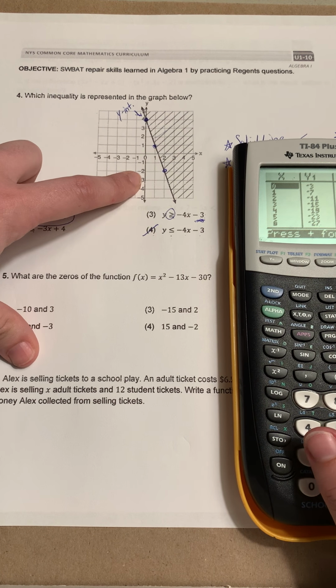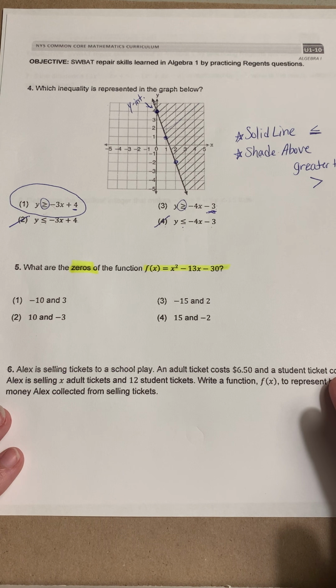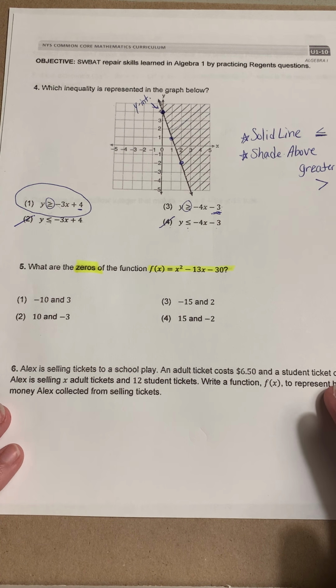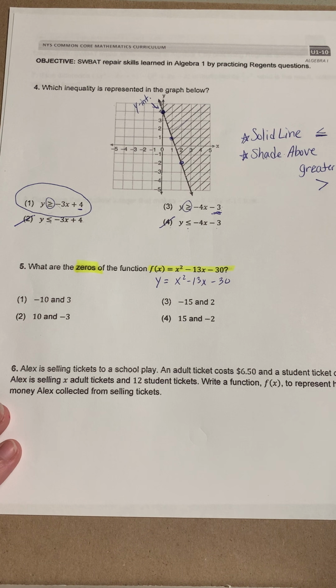Number 5. What are the zeros? That's a keyword, so I'm going to highlight it. What are the zeros of the function f of x equals x squared minus 13x minus 30? So, to find the zeros, you could try to factor. There's a bunch of different things you could try to do, but since it's multiple choice, I want to use the calculator. I want to make it as simple as possible. So I know that this f of x can change to a y equals. I'm just going to rewrite it as y equals, and then I'm going to go to my calculator.